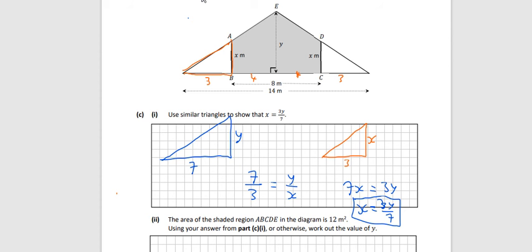Now, another way you could look at it is the base of the small triangle is 3, and then it gets to 7, it gets bigger by. So think about what would you have to multiply 3 by in order to get 7.